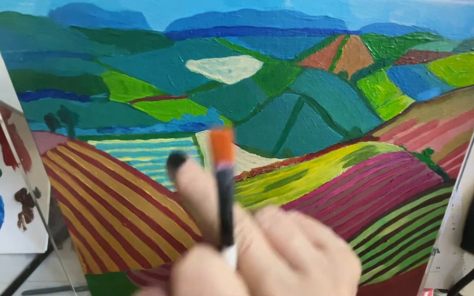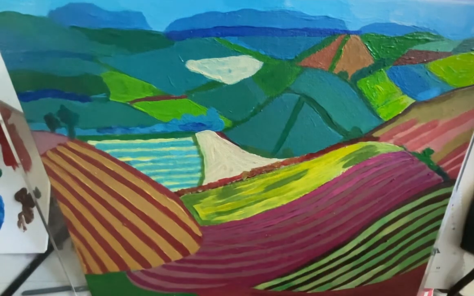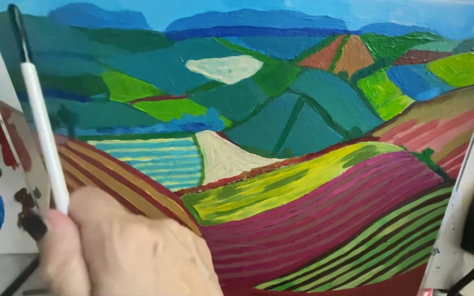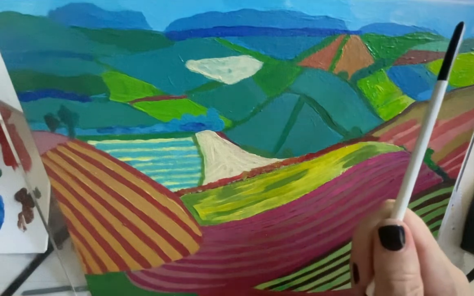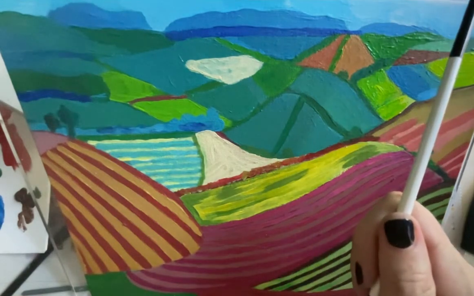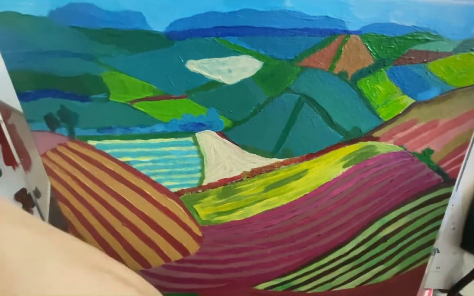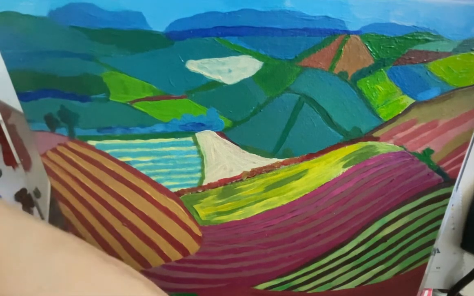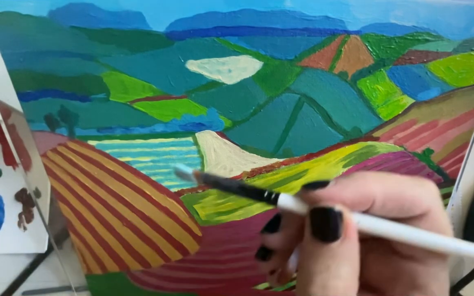So this has got one layer on, and now I want to start to add a little bit more interest and texture to the painting. So I'm going to show you first off by looking at this background distant area, and I'm going to add just some slightly paler colours to knock back the sky to make it look less in the foreground.